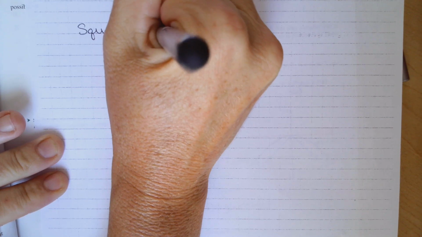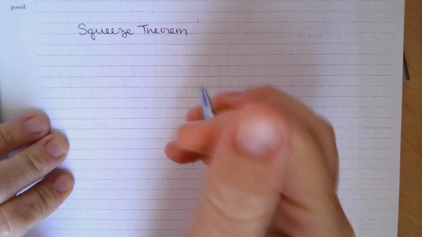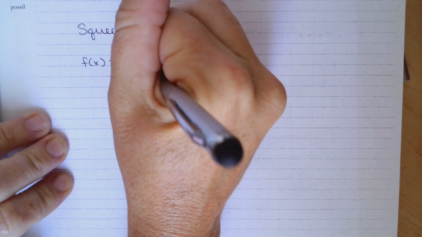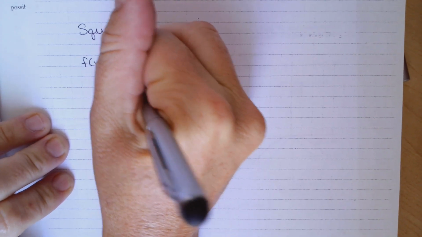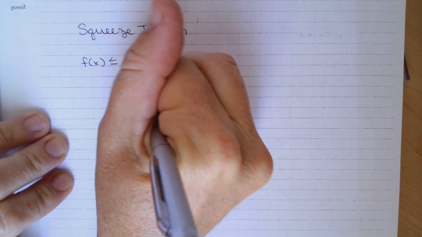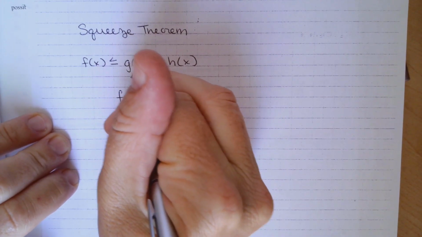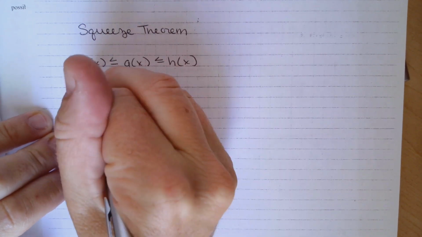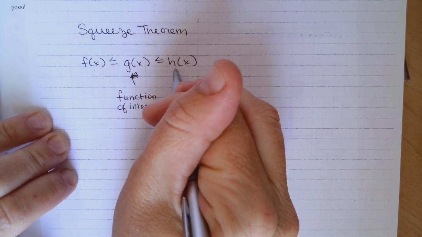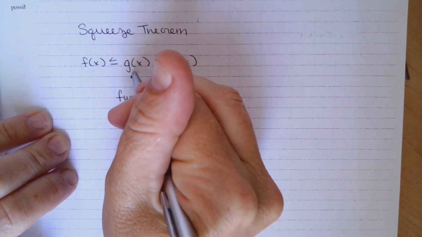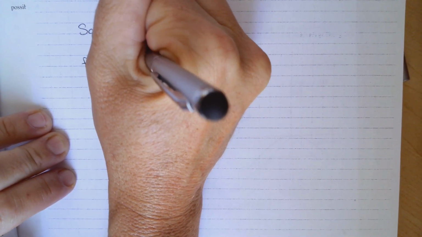Hi mathematicians, let's talk about a different method for solving for a limit, and it's called the squeeze theorem. Basically, it says that if you have a function of interest, g of x, and near your point of interest it lies between two other functions, you can use that to determine the limit of this guy. I'll elaborate in a minute.